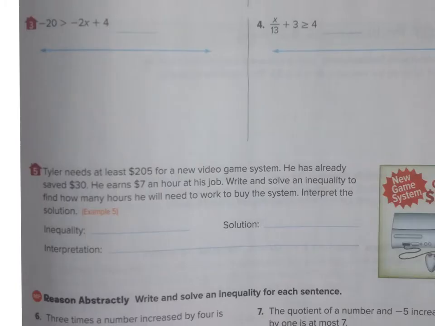Alrighty, for number 3, I need to subtract 4, the constant, from both sides. So I know negative 24 is greater than negative 2x. Then I'm going to divide by negative 2, and I will get positive 12.